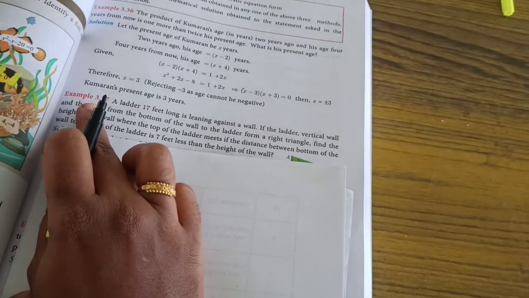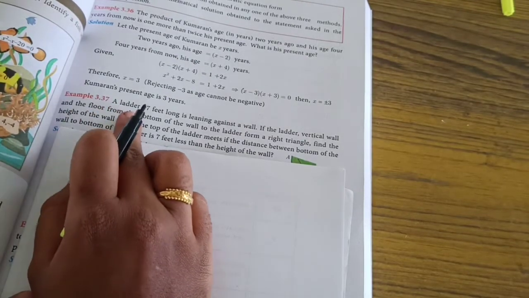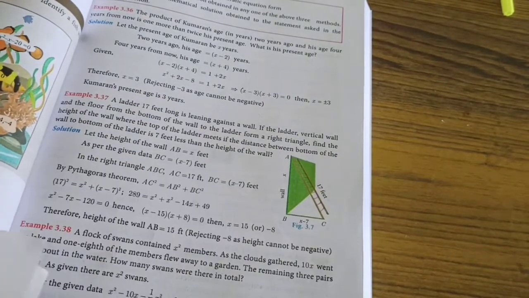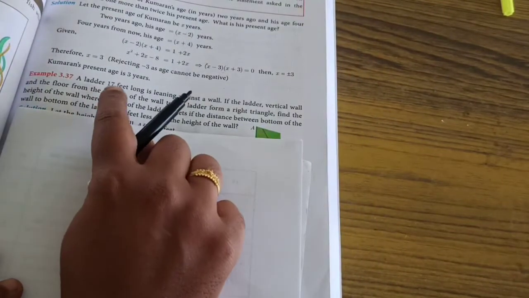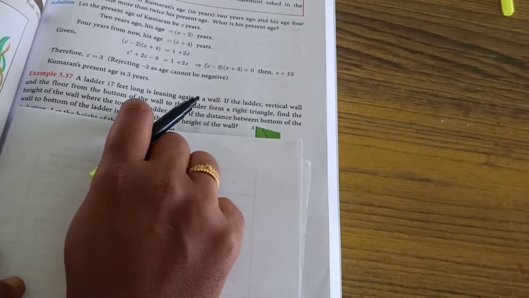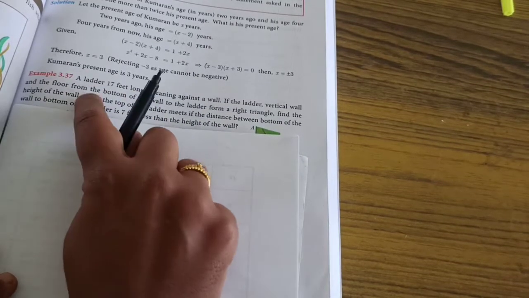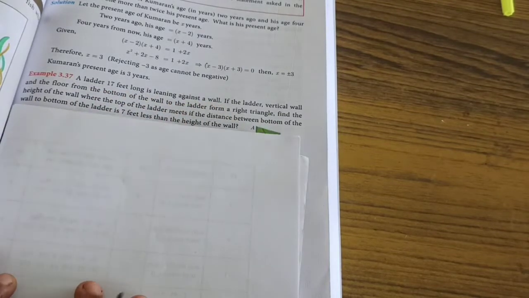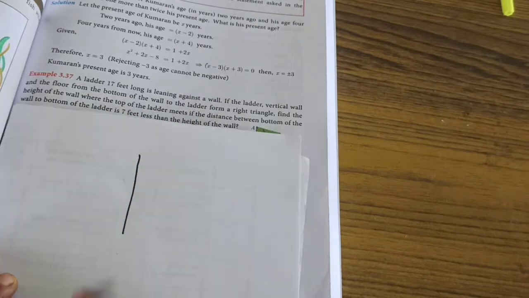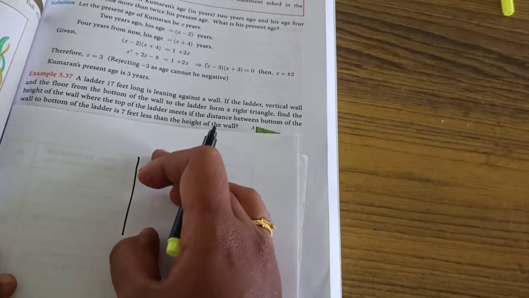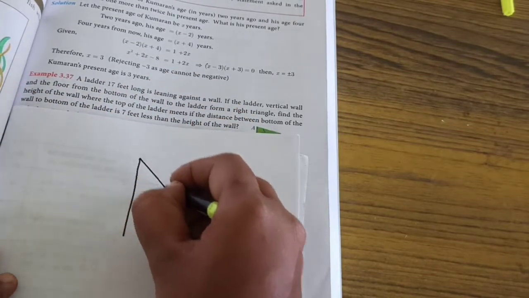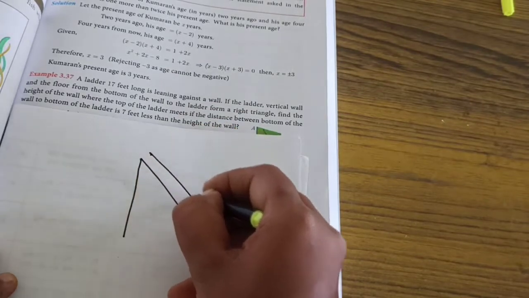Next example. Example 3.37. Okay, listen. Question I am reading with the help of the textbook. You can see page number 115. So listen. A ladder. Ladder, do you know the meaning in Tamil? Okay. A ladder 17 feet long is leaning against a wall. There is a wall, vertical wall. This is the wall. And we are leaning a ladder against the wall, 17 feet long. So we are leaning a ladder like this.